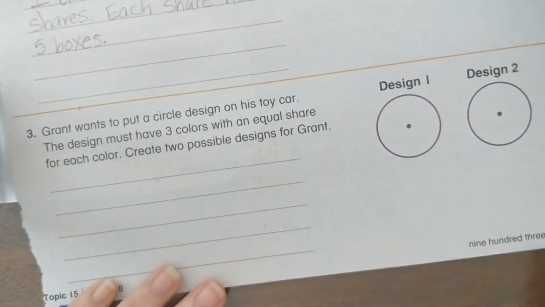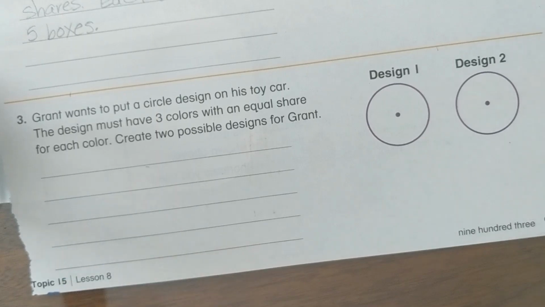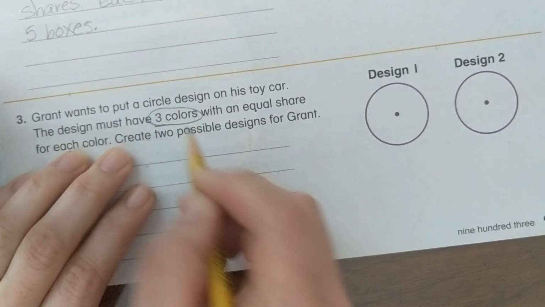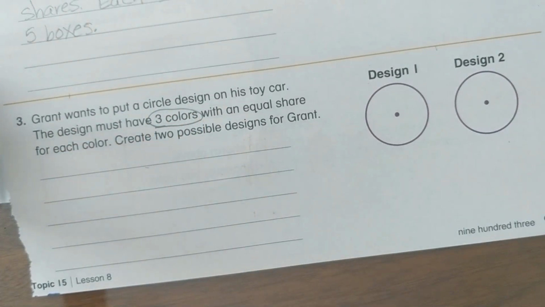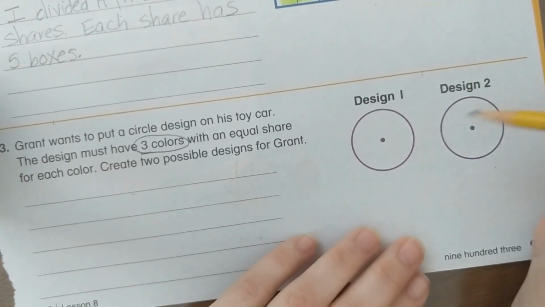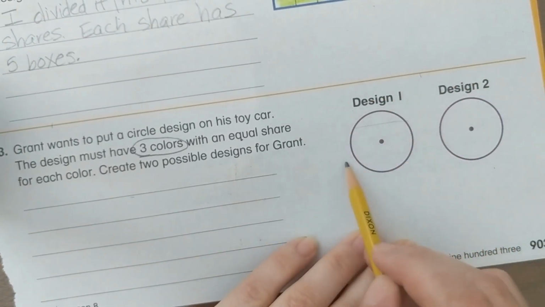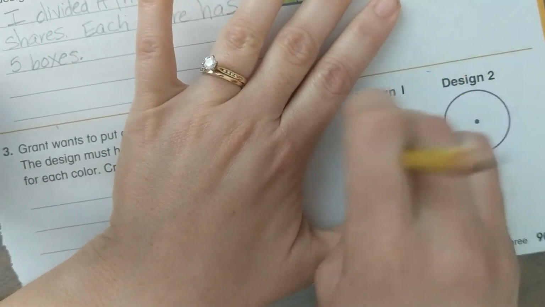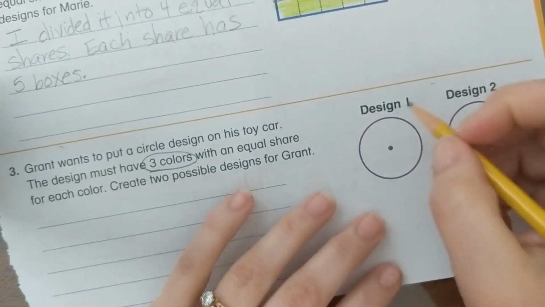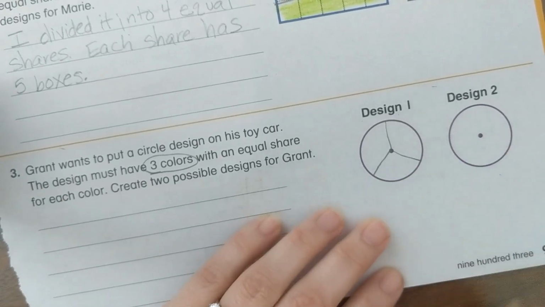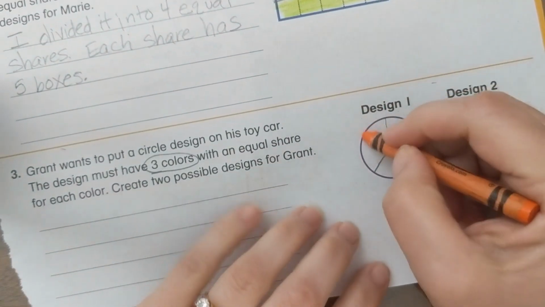All right. Grant wants to put a circle design on his toy car. The design must have 3 colors. Let's circle that. 3 colors with an equal share for each color. Create 2 possible designs. Okay, so we need to split this into 3 equal shares. We learned on a circle we cannot do rows and columns because then it's not equal. So for circles, if you remember, we have to do that peace sign. We go down and then to the side and out. Okay, and that'll give us our 3 equal shares.